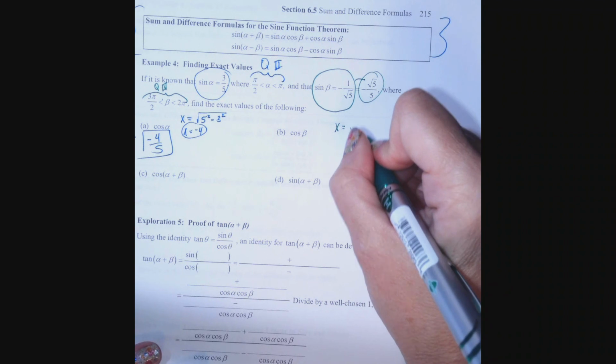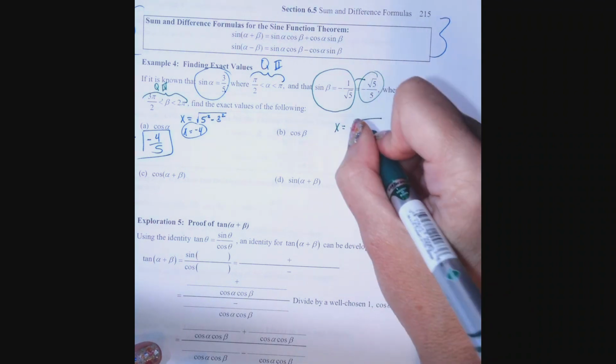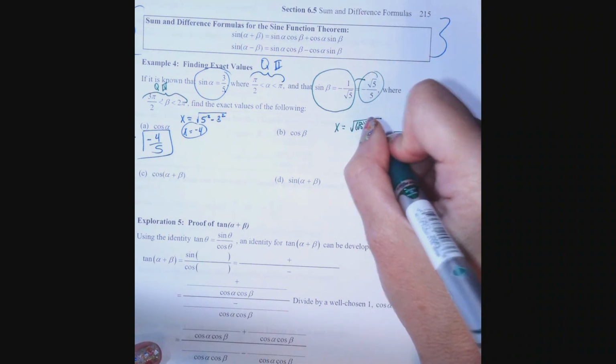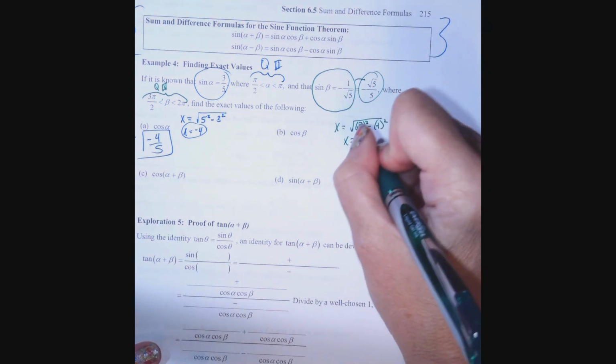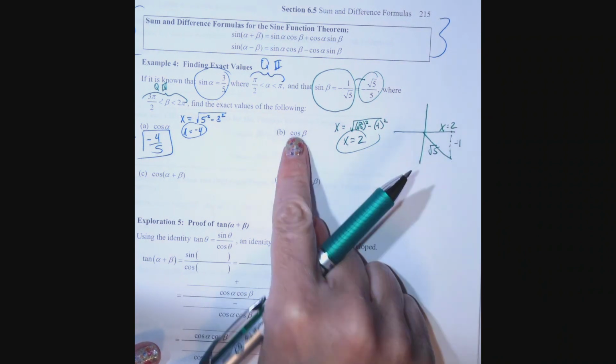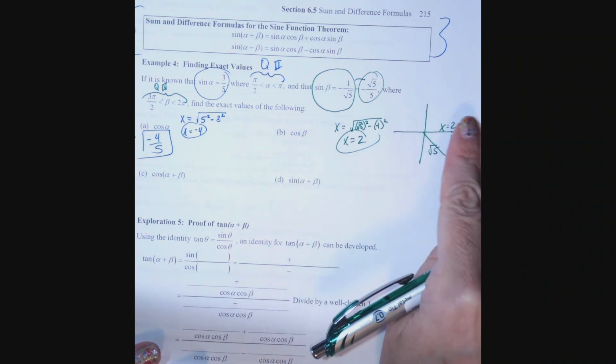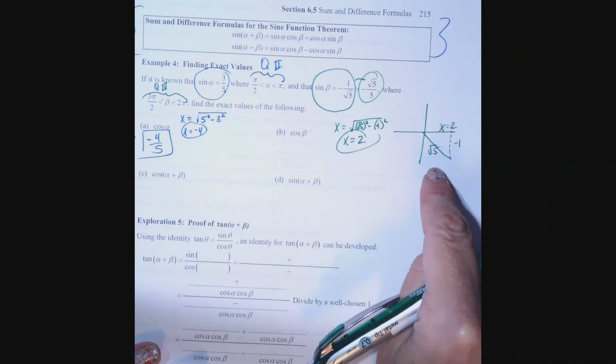So x is equal to the square root of r squared minus y squared. So 5 minus 1 is 4, and x is going to be a positive 2 here because we're in quadrant 4. The cosine value of beta is 2 over square root 5.